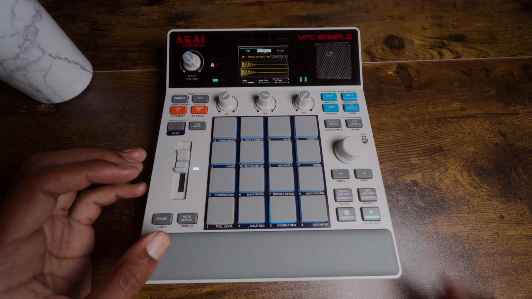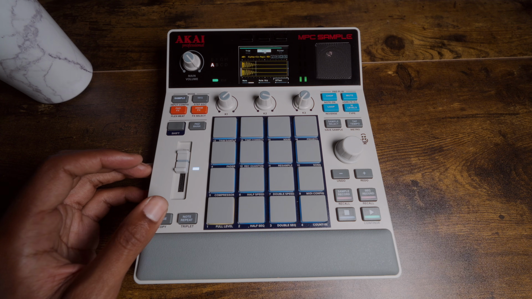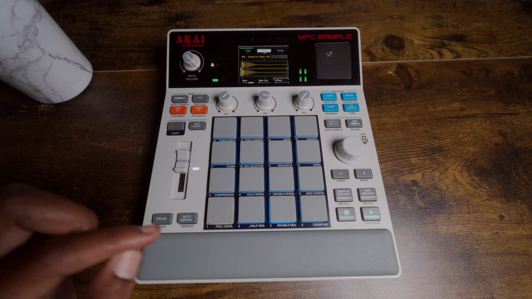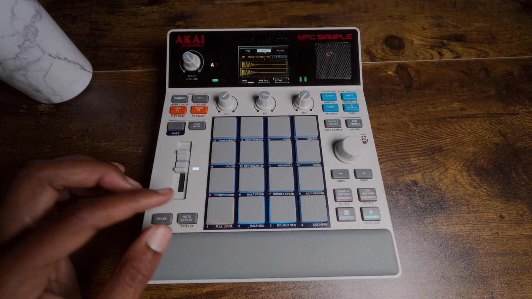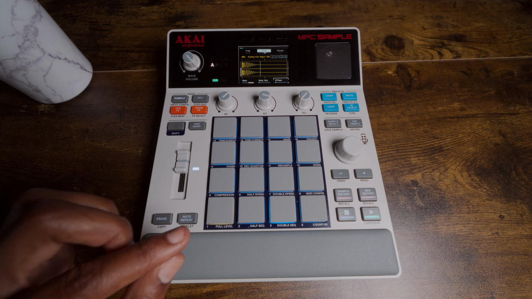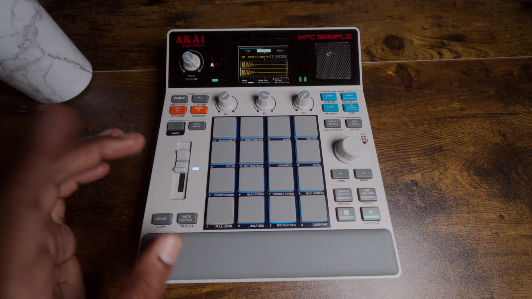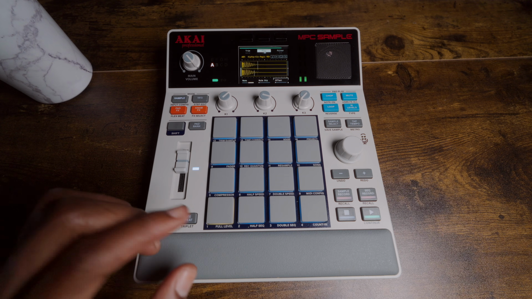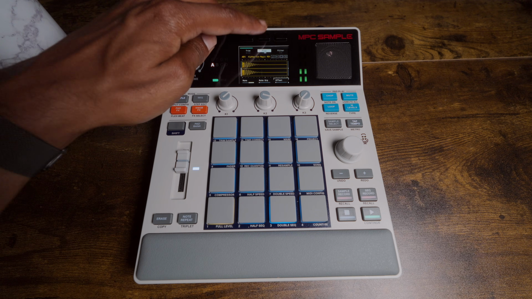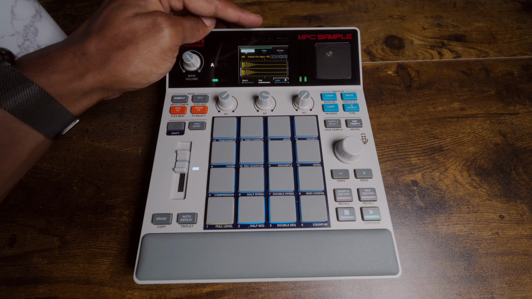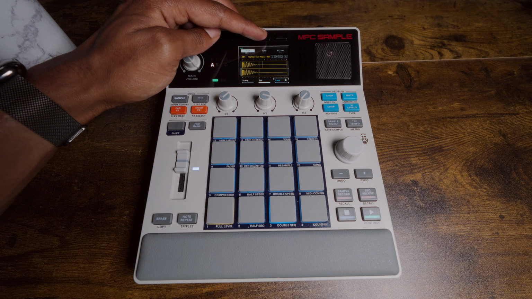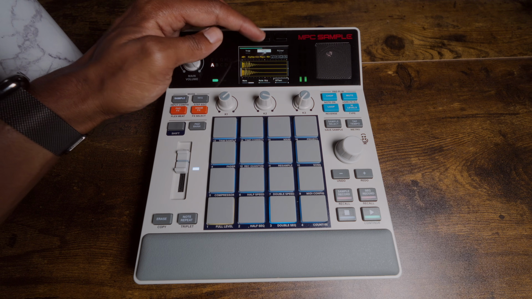Now notice, some of these kicks are louder than the others. Now, once again, if we wanted to play with the offset feature, which is triggered up here on this middle button, notice it goes from tune to play.